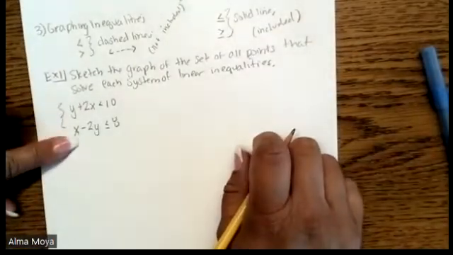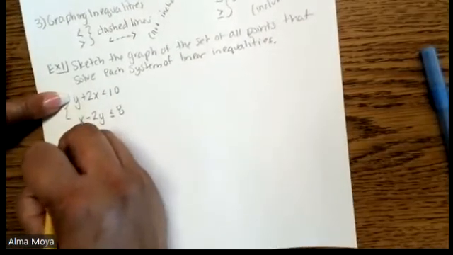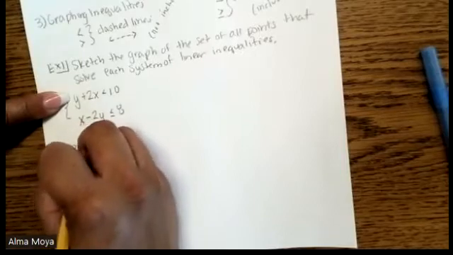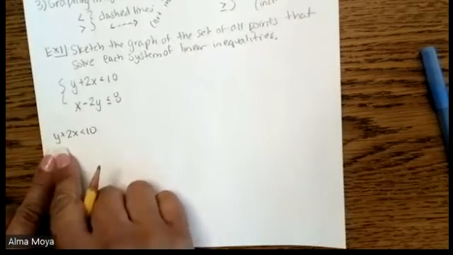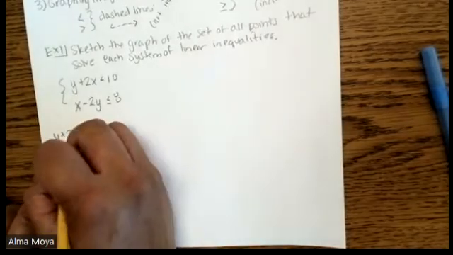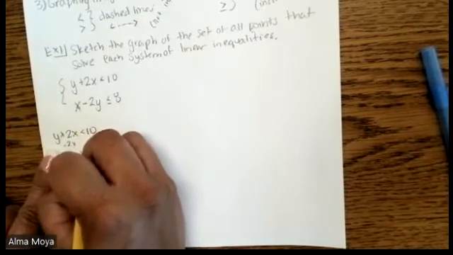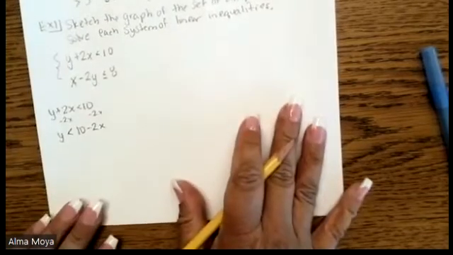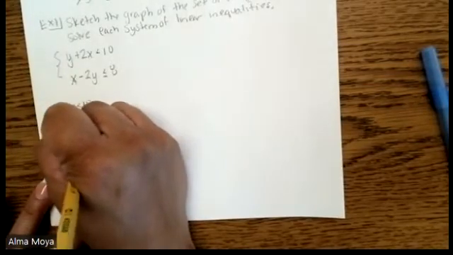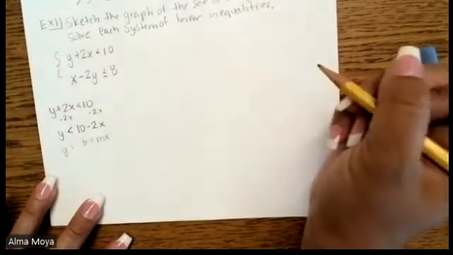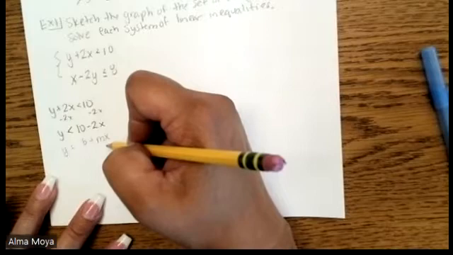So here's one line, here's another line. Let's draw the top one right here. I'll draw y plus 2x is less than 10. I need to solve for y here, so I can put it in y equals mx plus b form. So I'm going to subtract 2x from both sides. So y is less than 10 minus 2x. So here's my y equals, there's my mx plus my b. Remember, m is the one next to x. So your y-intercept here is going to be at 10, but your slope is going to be a negative 2.